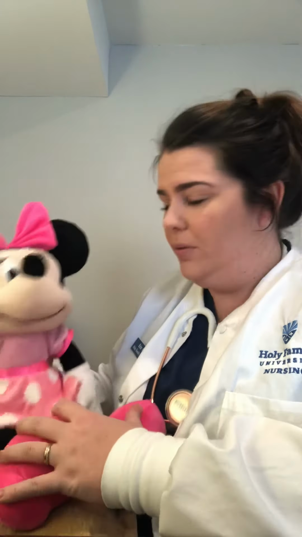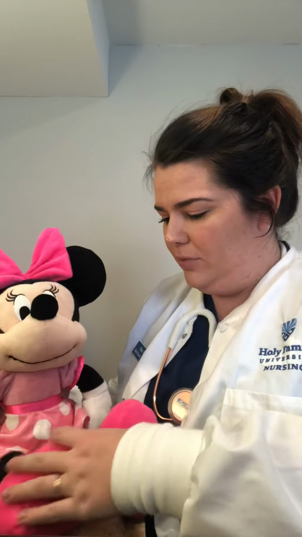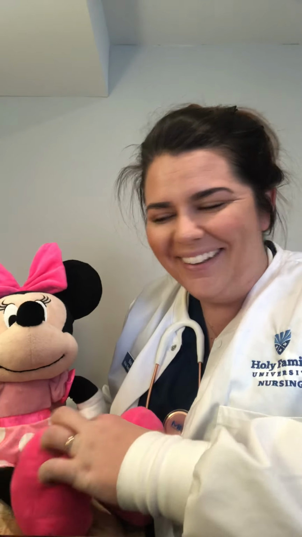All right. Hi. So today I am going to be doing a focused assessment relating to cardiac. So this is our patient. This is Minnie. She's going to be with me for all of my assessments today.